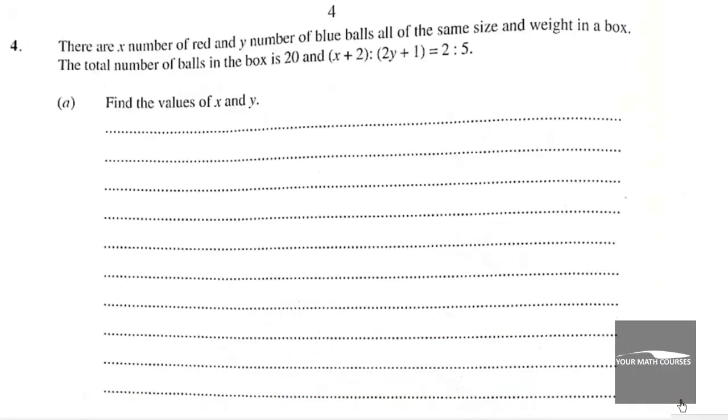Let's look at question number 4. There are x number of red and y number of blue balls, all of the same size and weight, in a box. The total number of balls in the box is 20, and x plus 2 is to 2y plus 1 as 2 is to 5. Find the value of x and y.